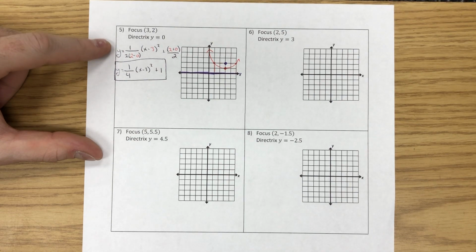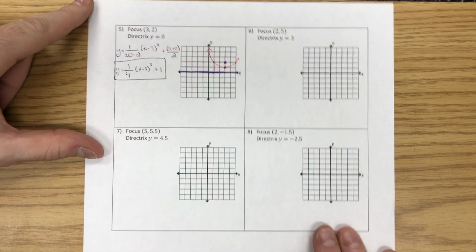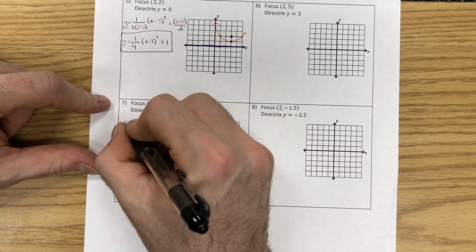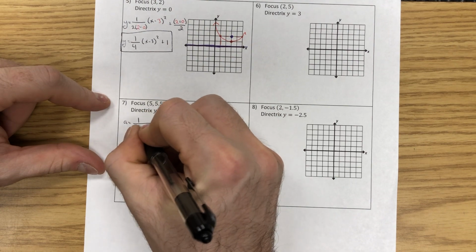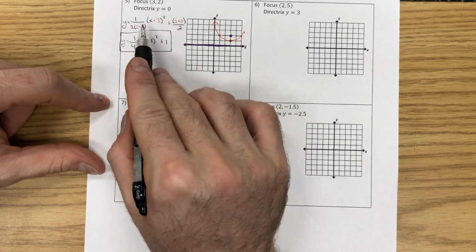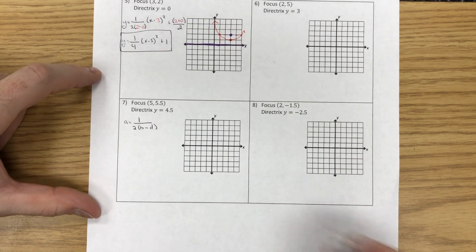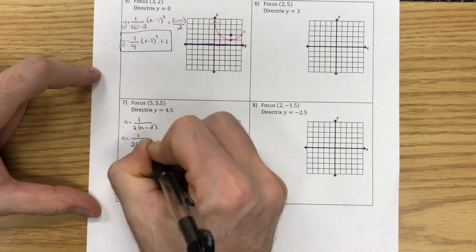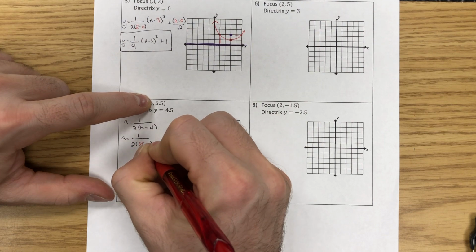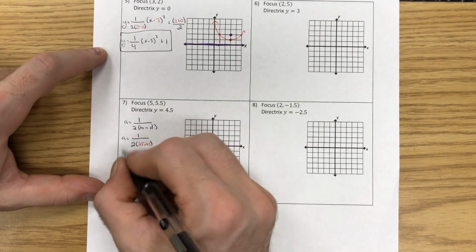Perfect. So knowing that we have kind of a cheaty method right here, and all we really need to do is find a, what I'm going to do now is I'm going to go ahead and not fill out the entire formula. I'm just going to fill out the part for a. So I know that a is equal to 1 over 2 times b minus d. That's really the only part that I need to calculate out of that. Outside of that, I can just kind of visually look and say, there's my vertex. So if my a is equal to 1 over 2 times 5.5 minus 4.5, that's 1 times 2, that's going to be 1/2.